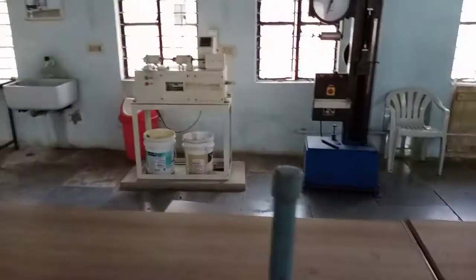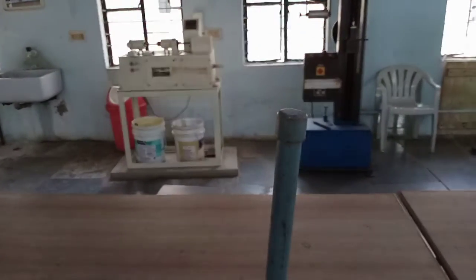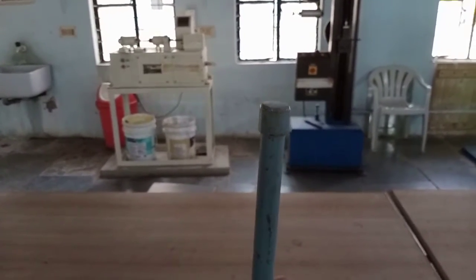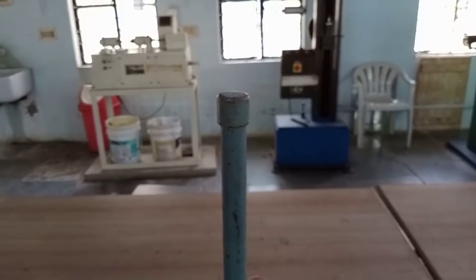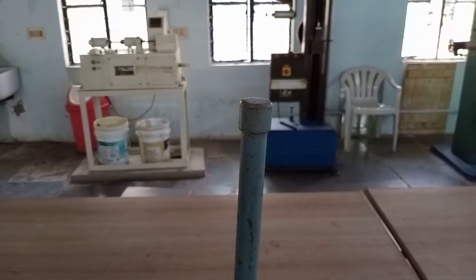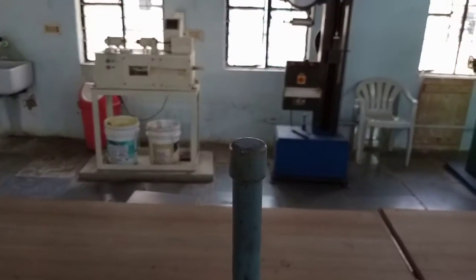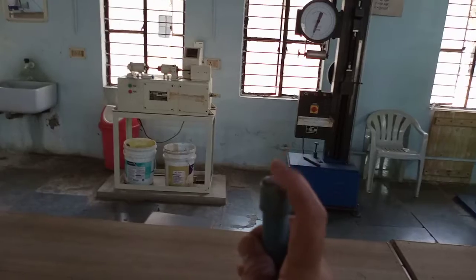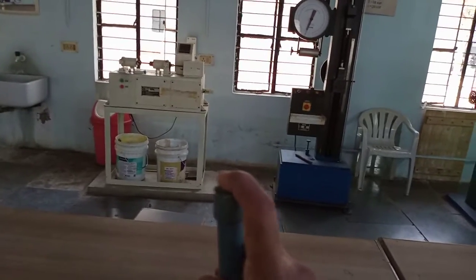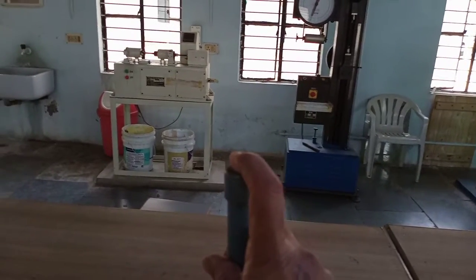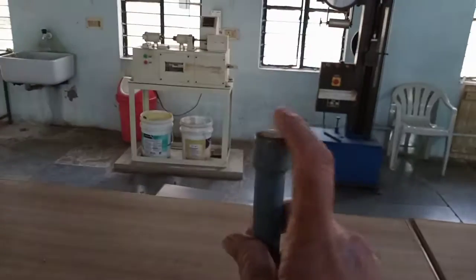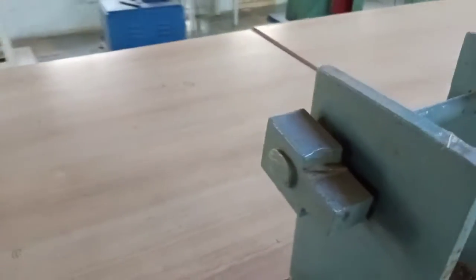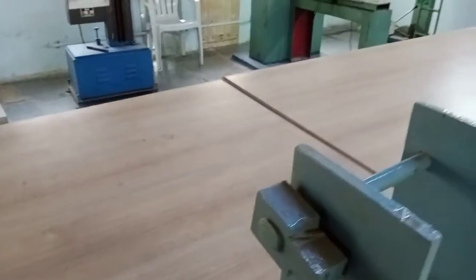We are applying the load at the top. We are keeping this entire thing after keeping the shaft into these grooves. This entire system we are keeping under the anvil of this UTM. We are trying to apply the load from this top point, from this point, where I am showing with my finger. As we are applying, the load is recorded, how much load we are applying. For that load, you just observe it, this entire system is there like this.